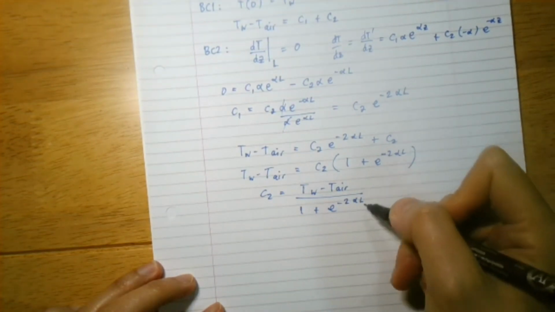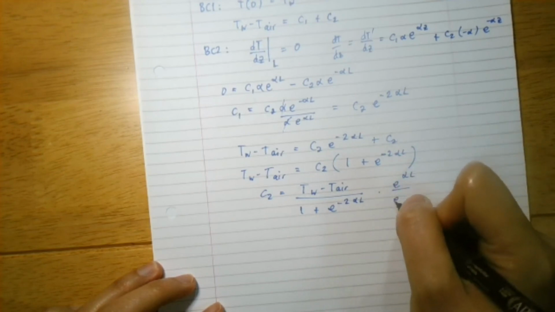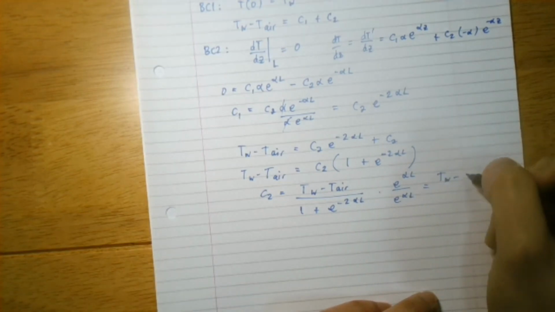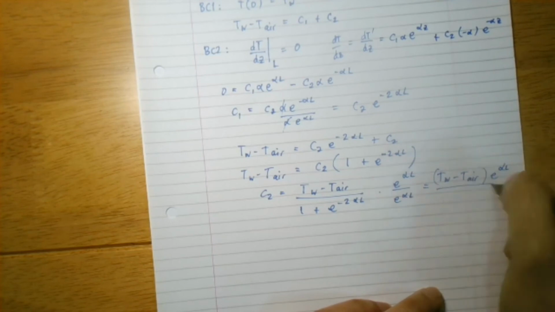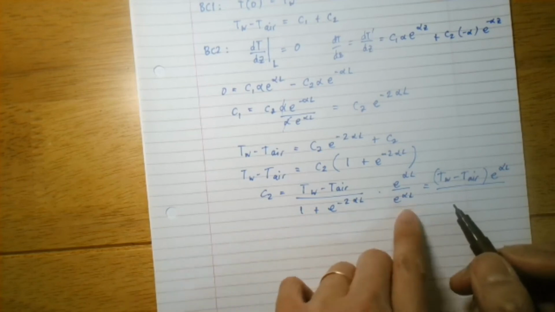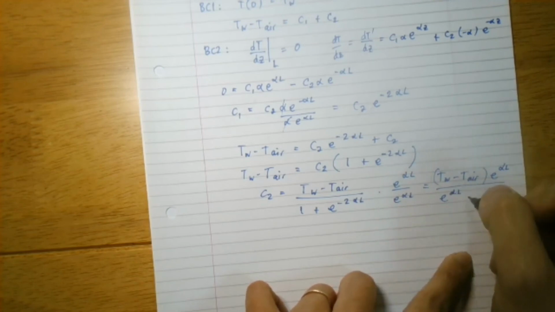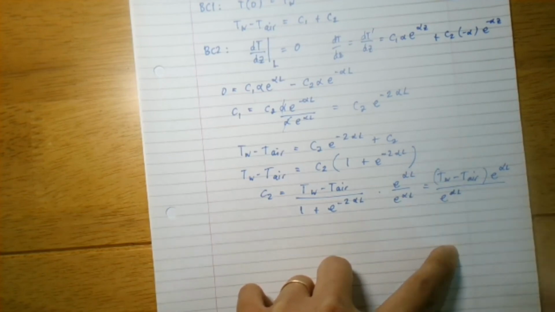I can multiply the numerator and the denominator by e to the alpha L. And this will become the temperature of the wall minus the temperature of the air, times e to the alpha L. Then we can distribute it in the denominator, so multiply each term by this. So we'll have e to the alpha L, and then I have negative 2 here and positive 1 here, so plus e to the negative alpha L.